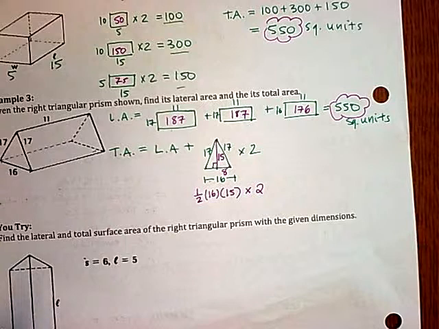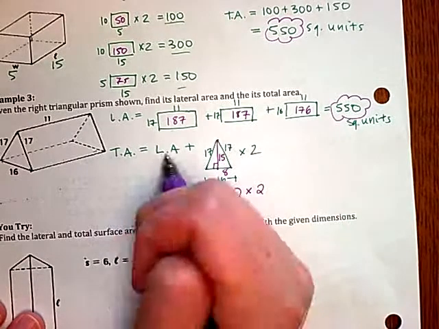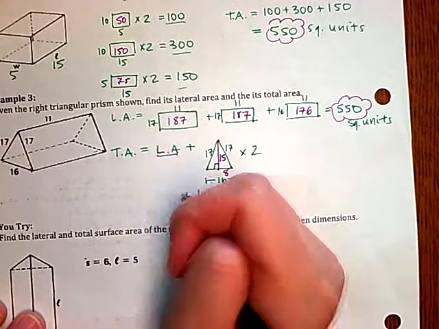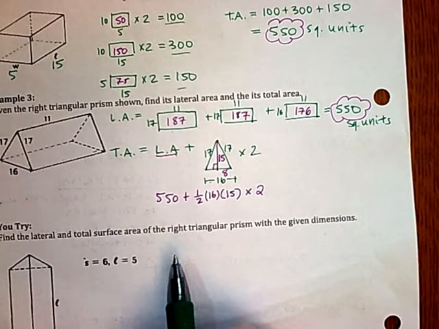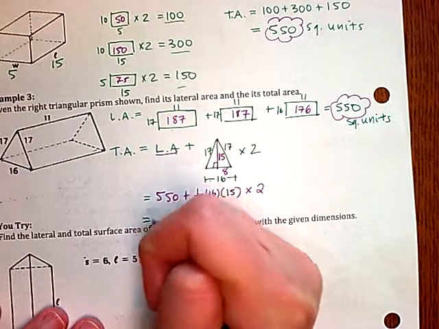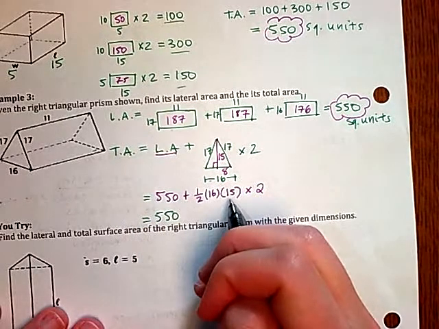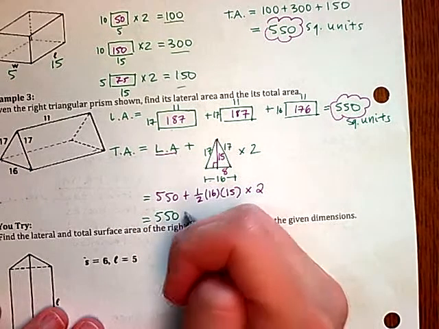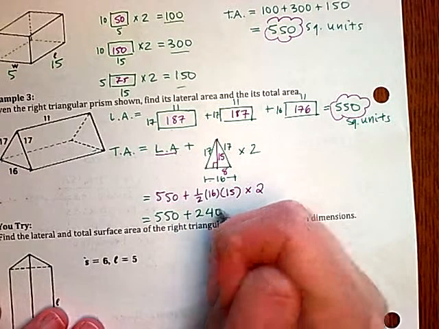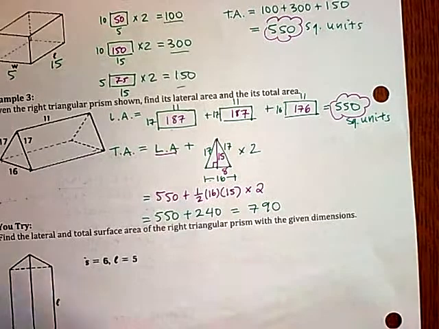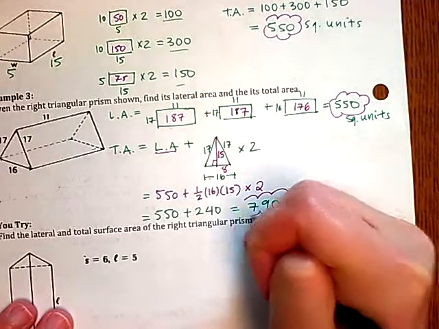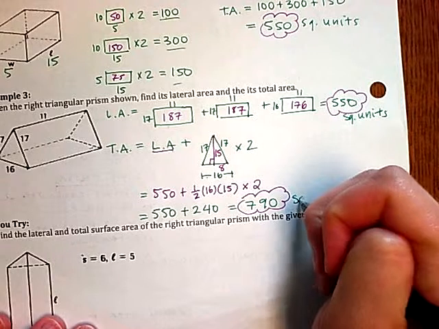And now I'm adding to that the lateral area, which we got to be 550. So 550 plus 1/2 16 times 15 times 2, which ends up being 240. So I get a total area here of 790. Again, it's square units.